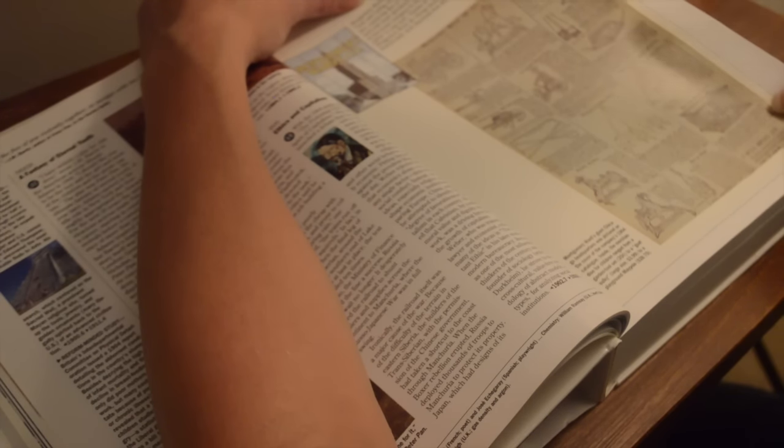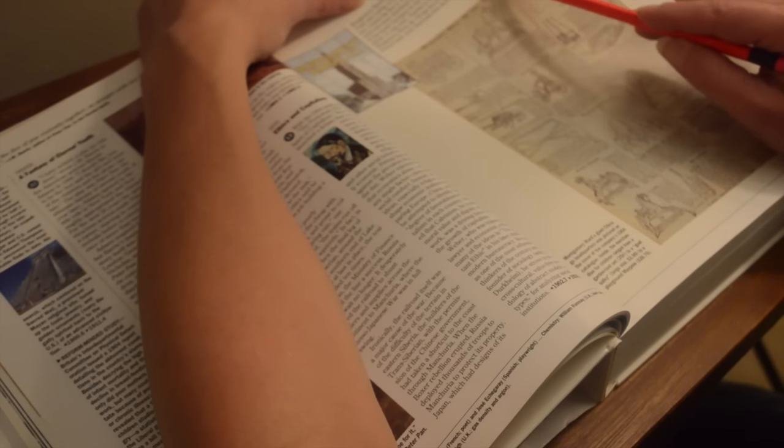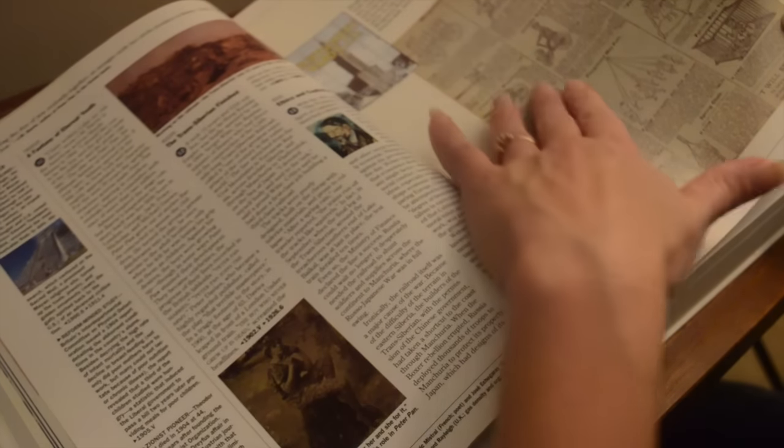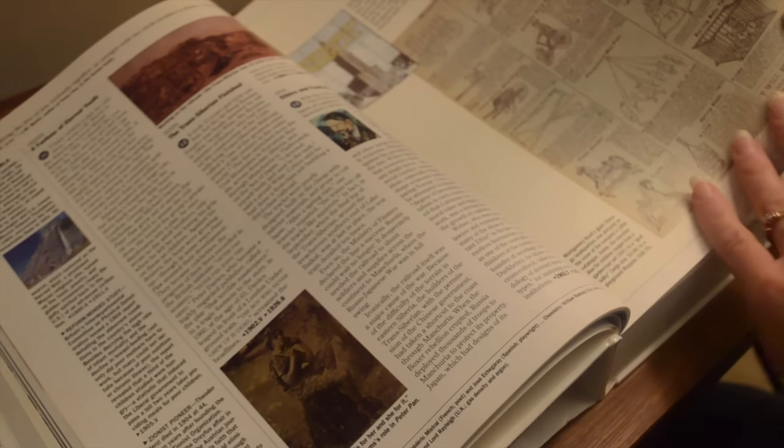A few years later, the catalog of Sears, Roebuck & Company surpassed Montgomery Ward's as the number one wish book in the United States. Some pictures here of the catalog entries.